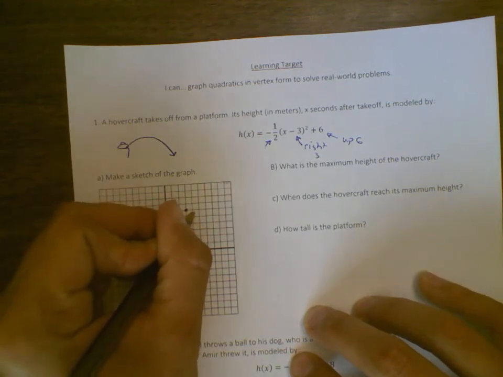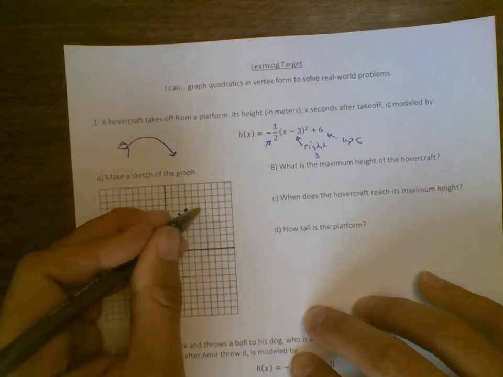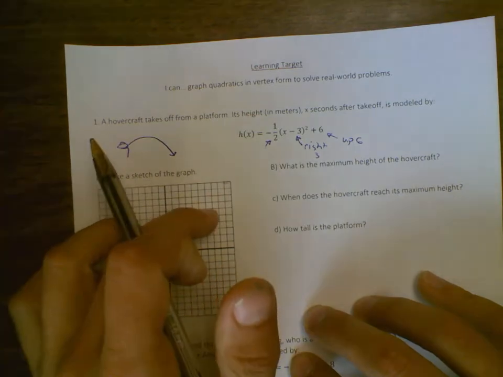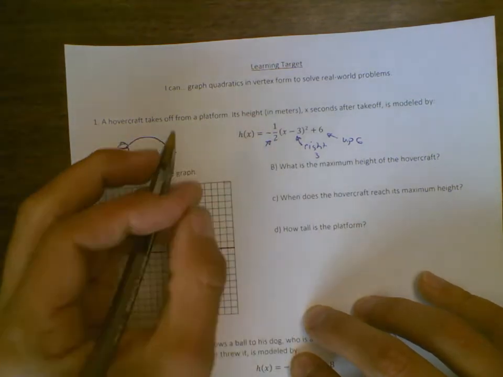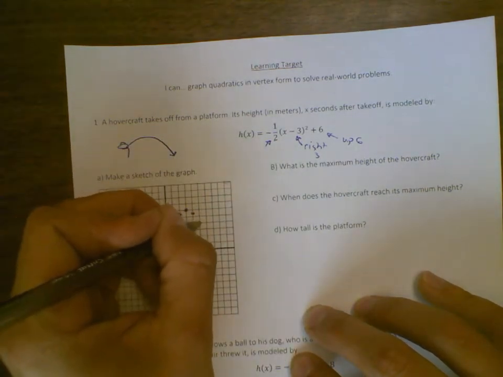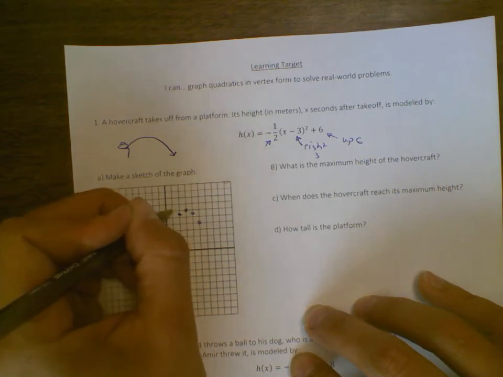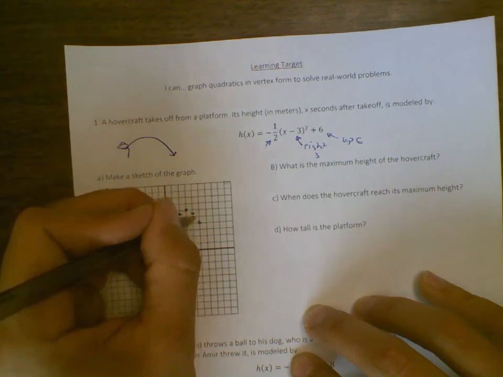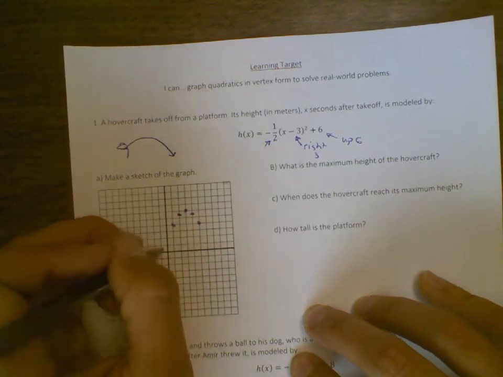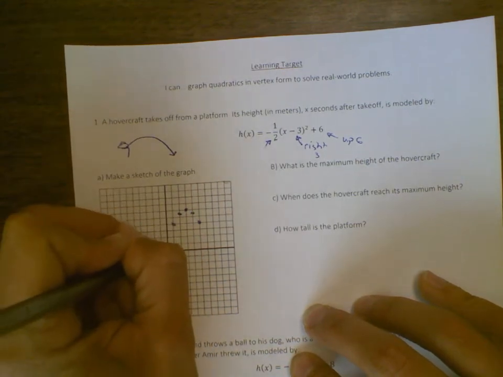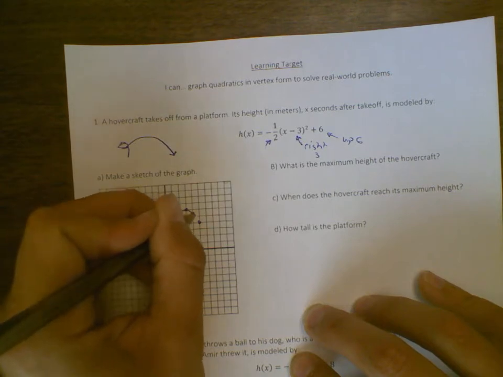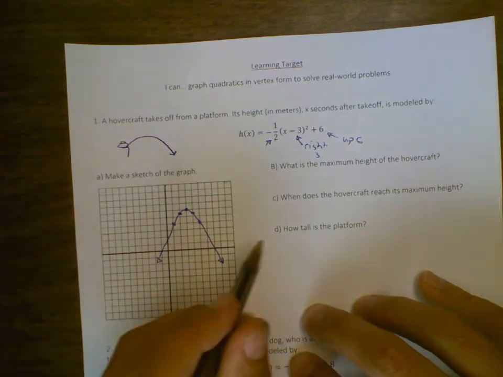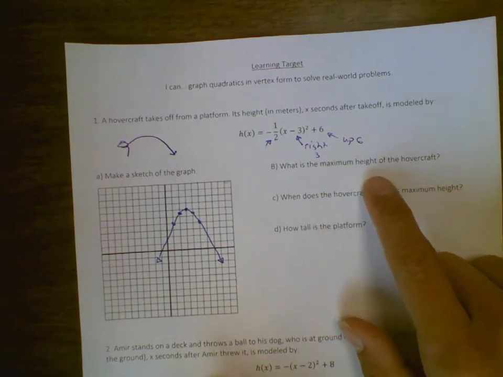a half. And then remember, when we go over 2, normally we would go up 4, but we're flipped, and we're compressed in half. So instead of moving 4, we now move 2. So we're going to move over 2, down 2. Our heights have been compressed, and we've been flipped over. Then I can just draw the parabola through those 5 points, and I'm going to use this graph to answer these questions. It says, what is the maximum height of the hovercraft?